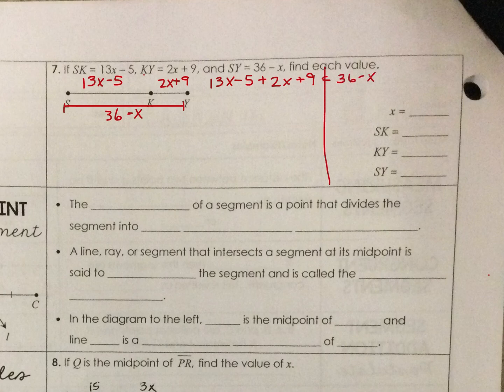The first thing we do is old school baby math. 13x plus 2x, that's 15x. And then we'll old school baby math the numbers. Negative 5 plus 9, that'd be plus 4 equals 36 minus, I'm going to say 1x because I like to put a 1 there. Okay?